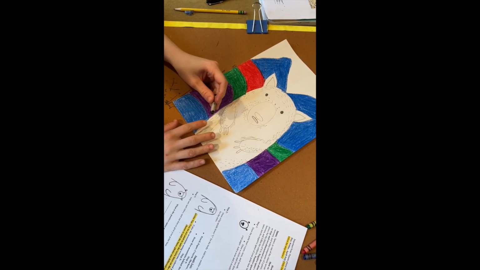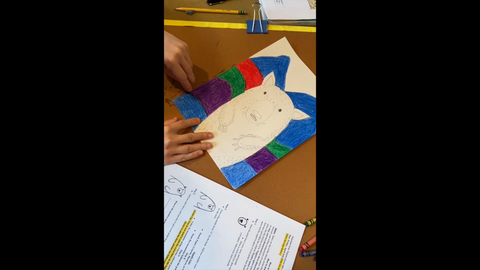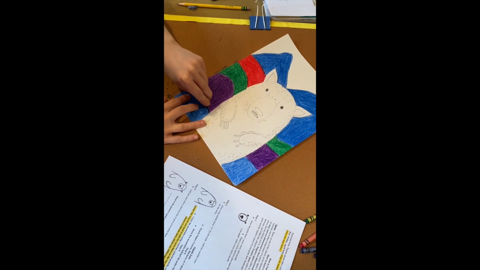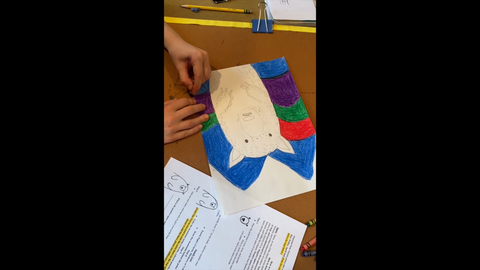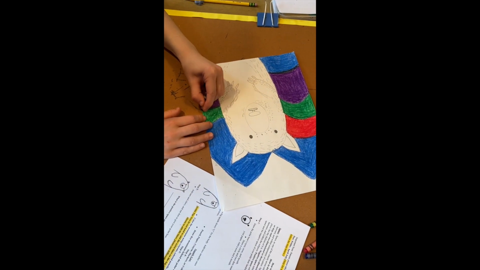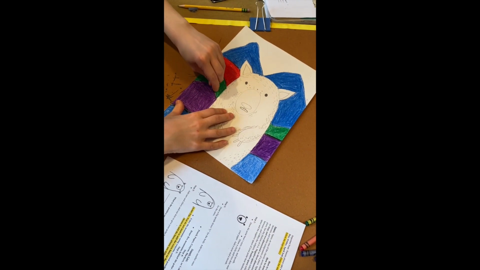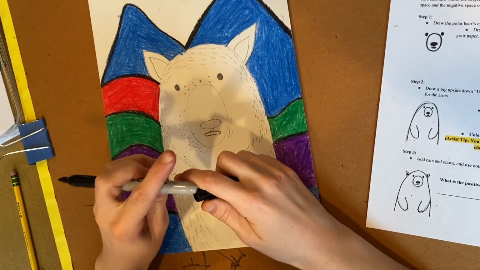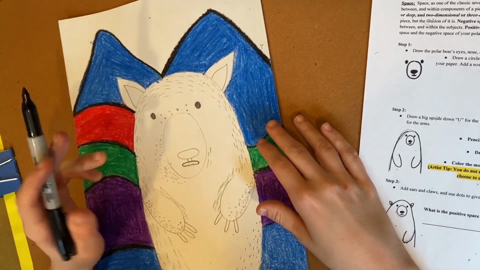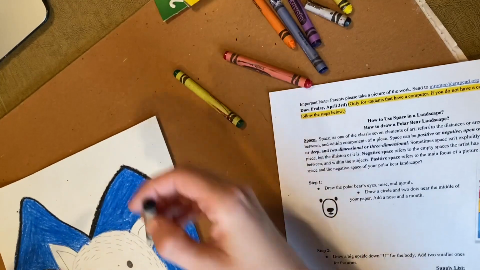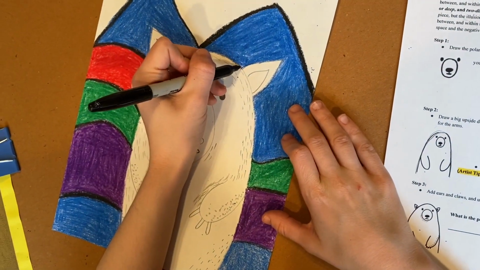So now I'm going to take a black crayon and I'm going to outline each of the mountains. Now if you don't have a black crayon, you can use a color pencil or a marker, or if you don't have any of those, then you can just leave this part out. This part is definitely optional. I have a black Sharpie for outlining the polar bear. If you do not have a black Sharpie or a black marker, you don't need to use that. You can use a crayon or color pencil, or you could just leave this part out.